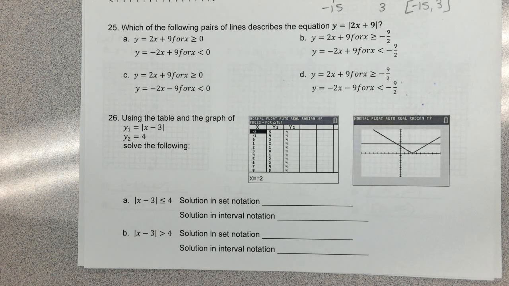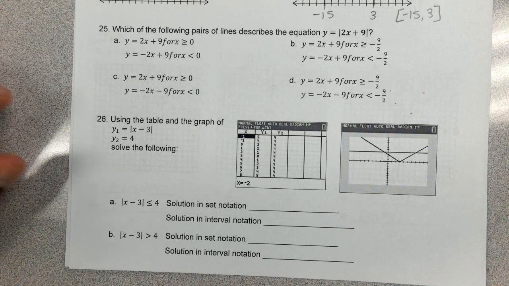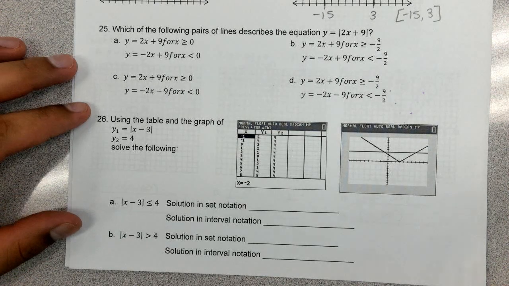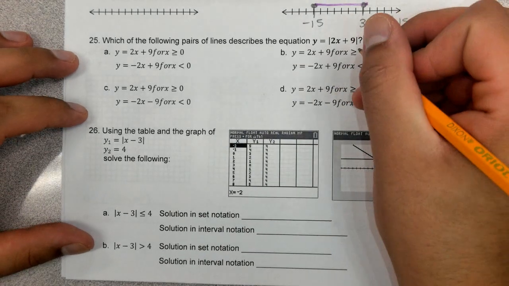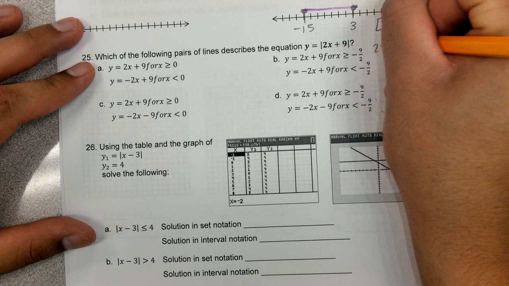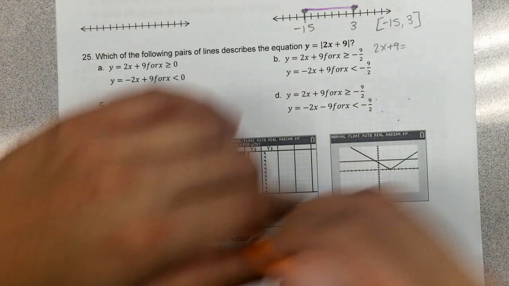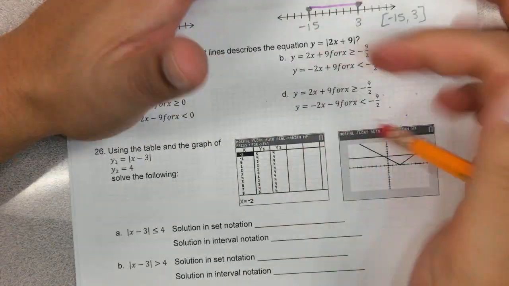Alright, so if we look at this function, if you were to solve it, you would make two cases, right? The first case would just be y equals 2x plus 9.